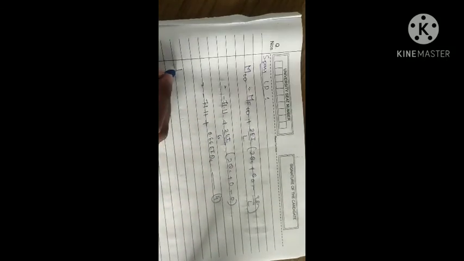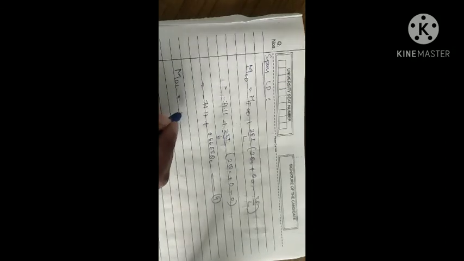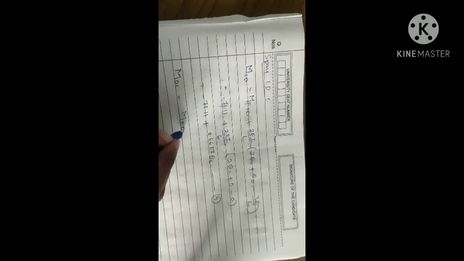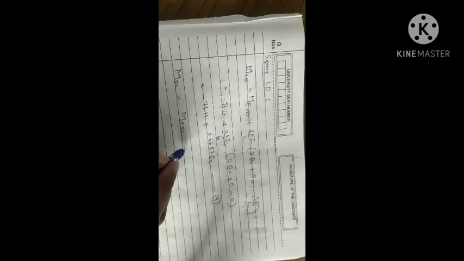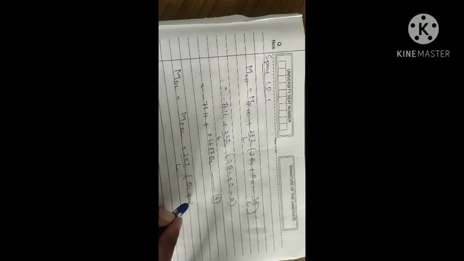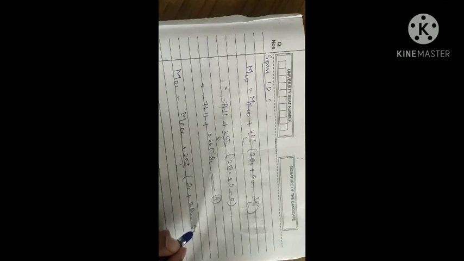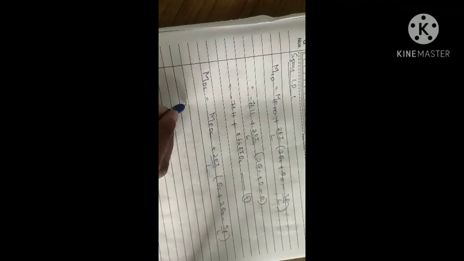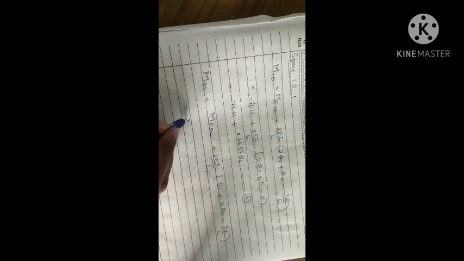So going for MDC, MFDC plus 2EI by length. Now 2 will go to theta D, theta C plus 2 theta D minus 3 delta by length. Okay, so MFDC is how much? I told you to remember, that is 35.56.